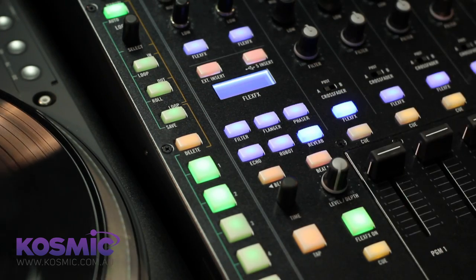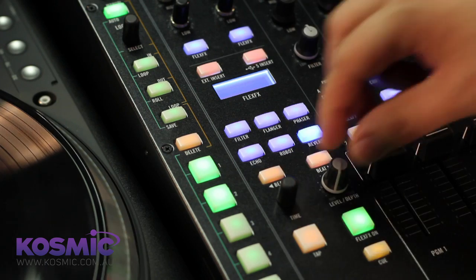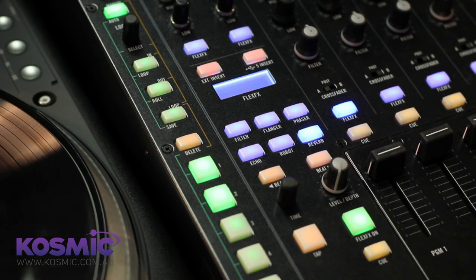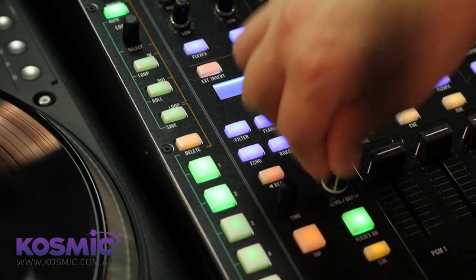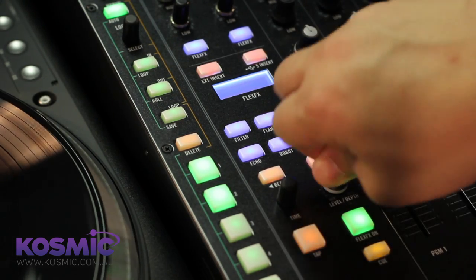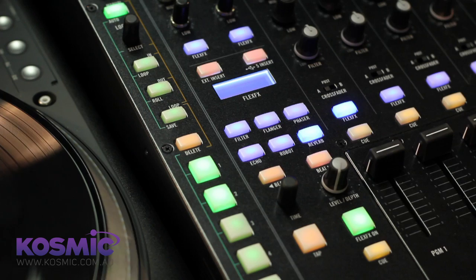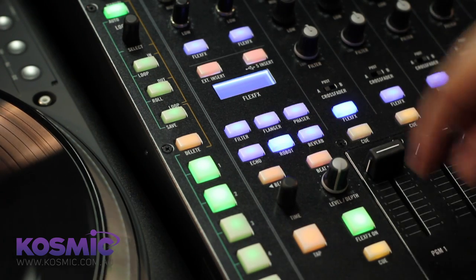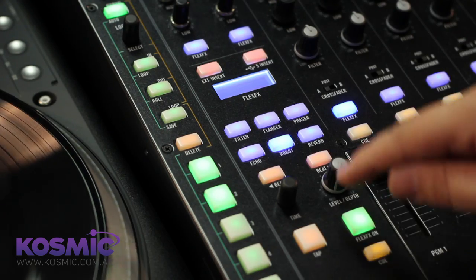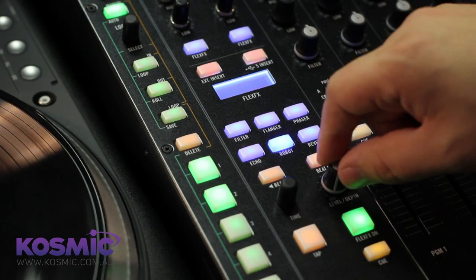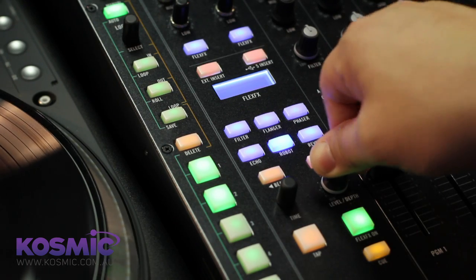With the reverb section, since it's a post fader effect, it can be a really cool way of ending a track and blending a mix by bringing up. Then we've got the robot effect, which is kind of like a pitch effect. So it goes in increments of 20%.